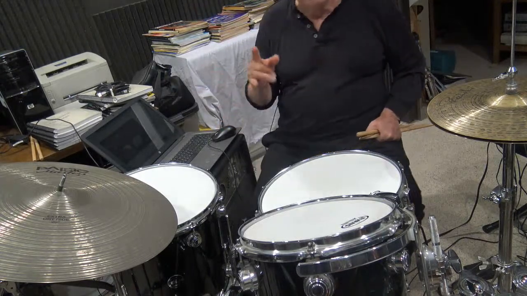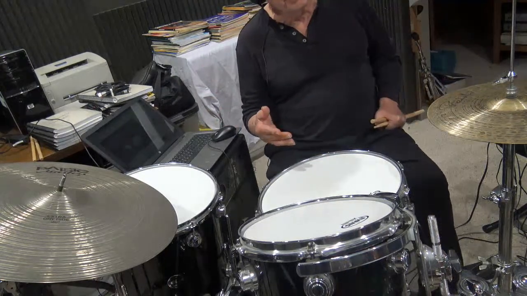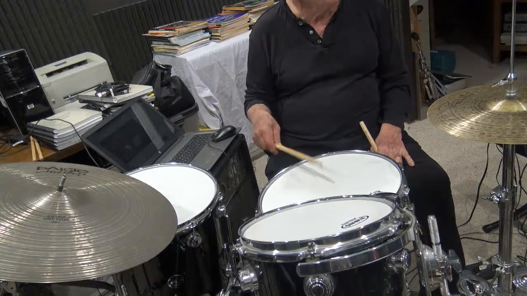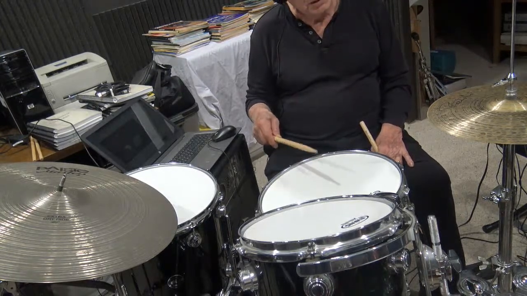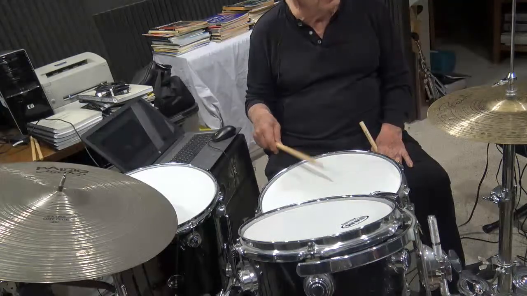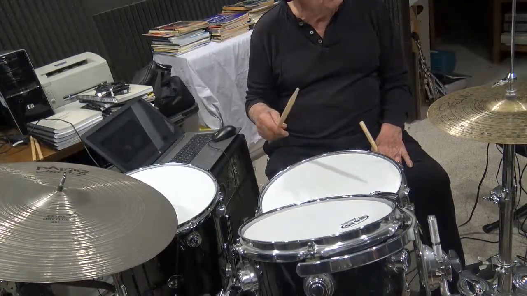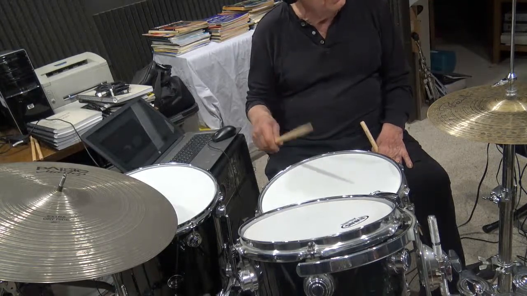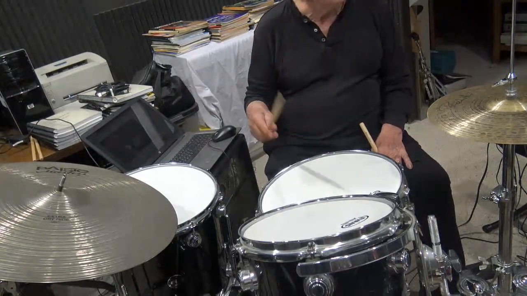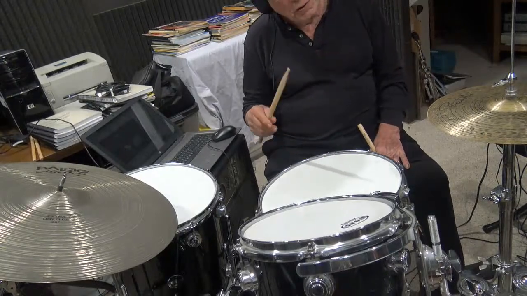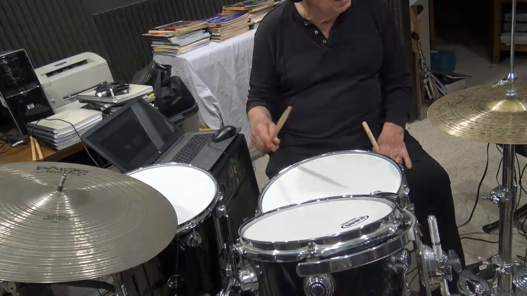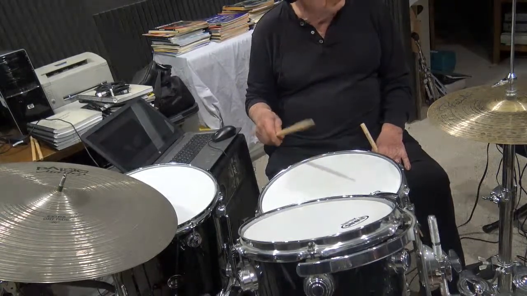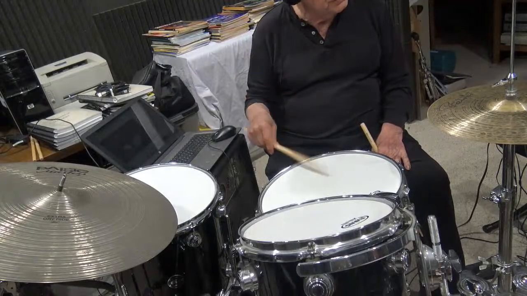All right, I'm going to play one measure of eighth note triplets, one measure of quarter note triplets. Here's the eighth note triplet. 1, 2, 3. Now the quarter note triplets. 4 and 1 and 2, 3 and 4. Eighth notes. 2, 3, 4. Quarter note. 1 and a little fast, you might hear. 3, 4, 1 and 2 and 3.